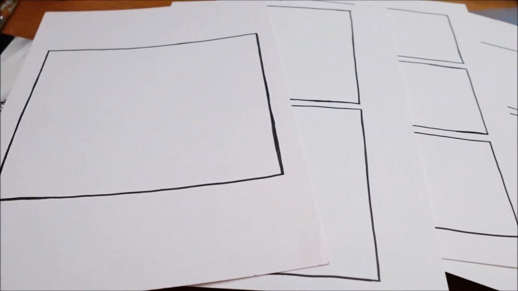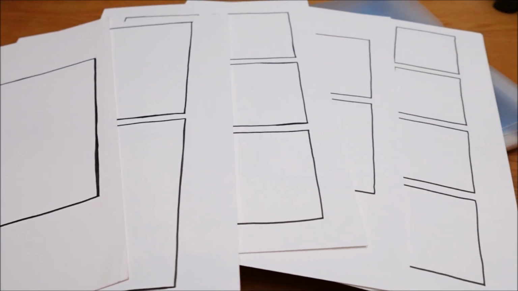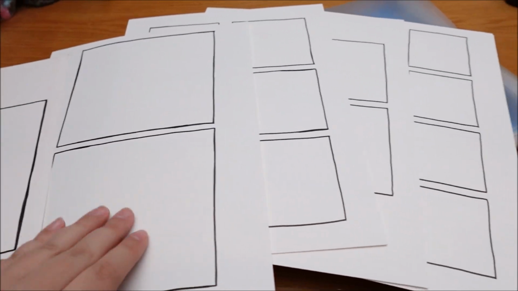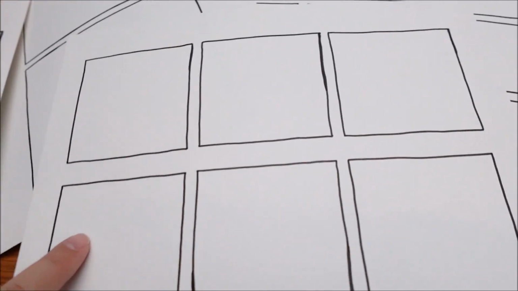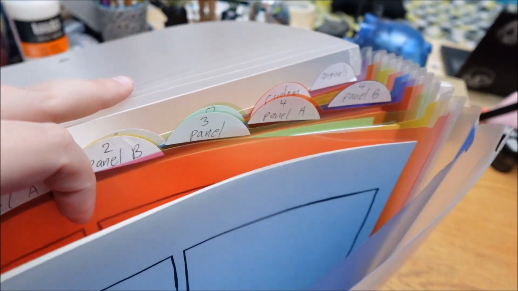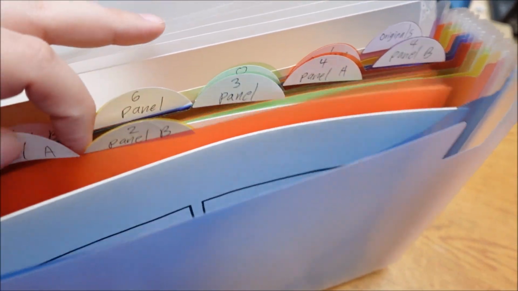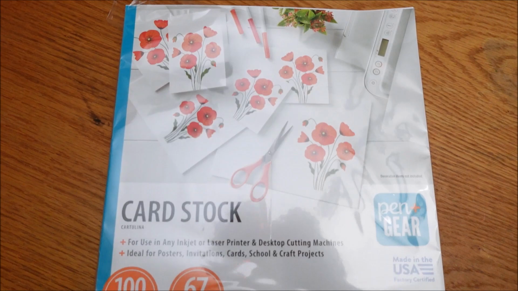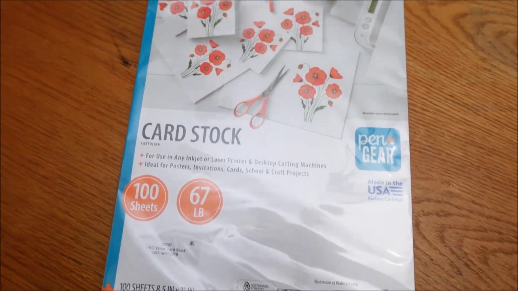Step 4, I pick what comics I'm gonna do and what size panels they need, and then I will use a little template. Like this is my 3 comic ones, so there's 2 there. And then this is a different style of 4 panel. And I have this pouch where I have them pre-copied so I can just grab and go. I need to do some more 1 panel ones. And I print everything on this Pen+Gear cardstock from Walmart.